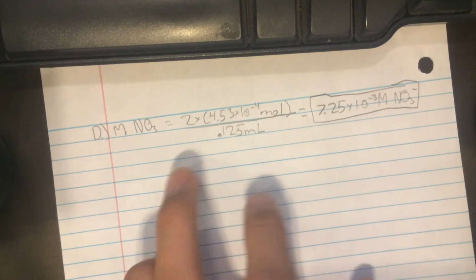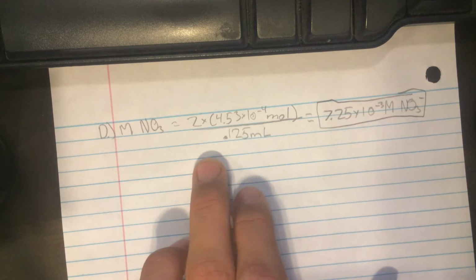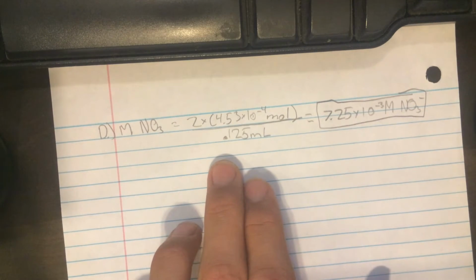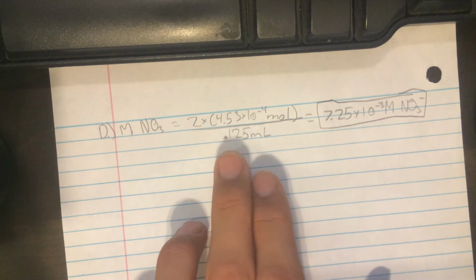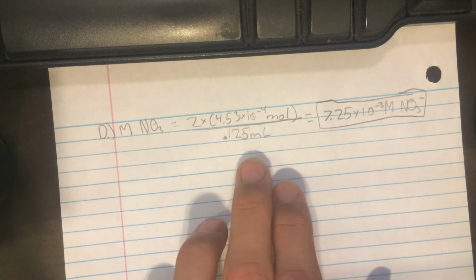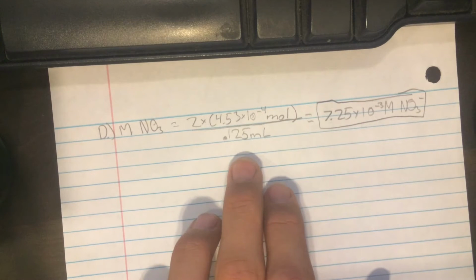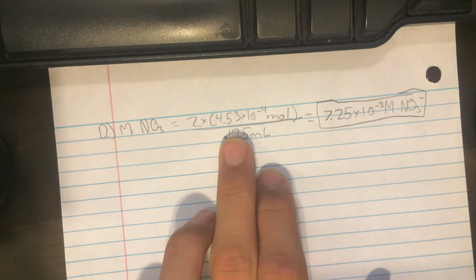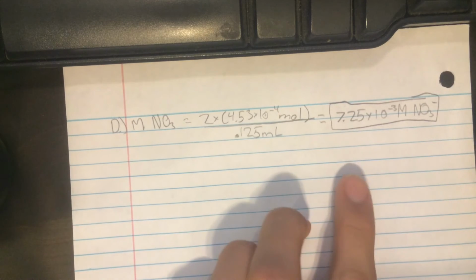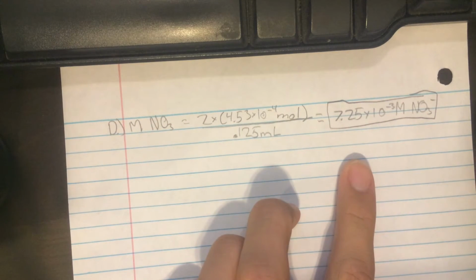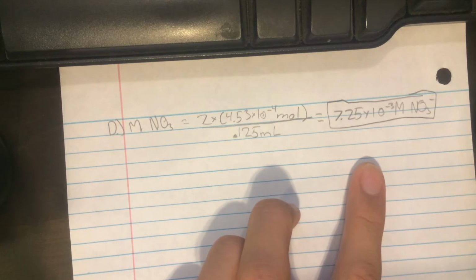In Part D, we're finding the molarity of NO3. And since the volume stays the same throughout, we're going to be dividing by 0.125 milliliters. And we're going to take the limiting reactant and multiply by 2 since there's 2 NO3. That'll give us 7.25 times 10 to the negative third molarity of NO3.